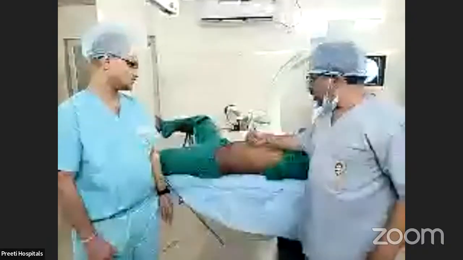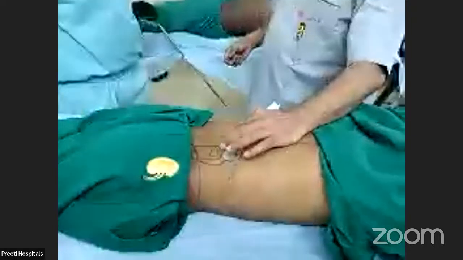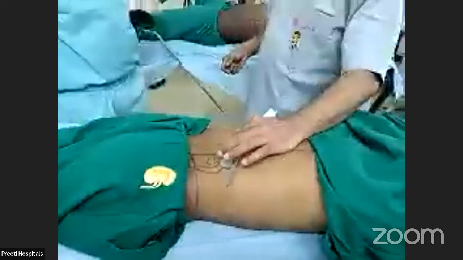You remove this stone, you remove that stone easily. Whereas here, by chance, if you go to the middle calyx, suddenly you may not be able to go to the pelvis. But most of the time it is good for supine, except for the anterior calyx, which may not be easy.